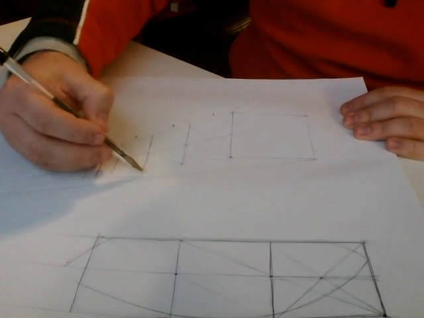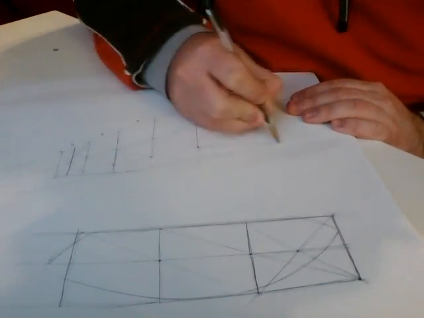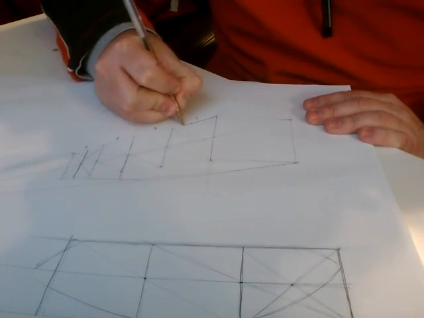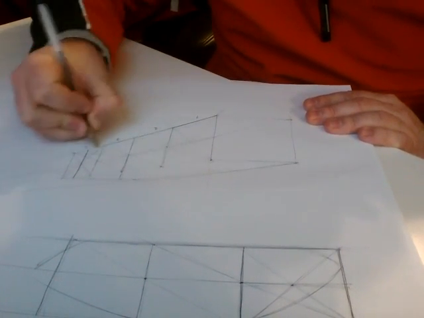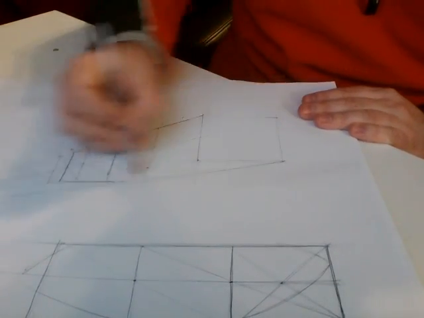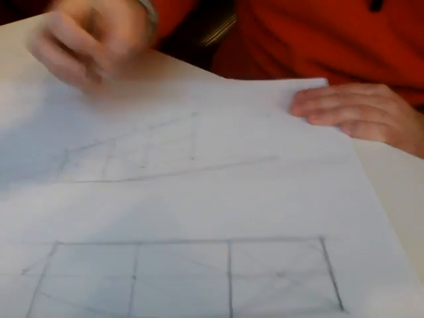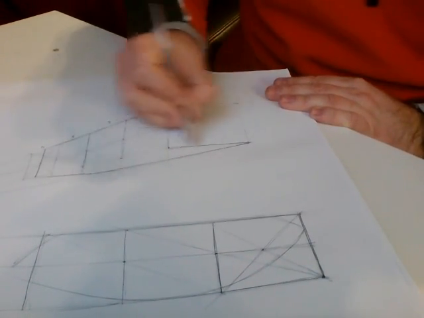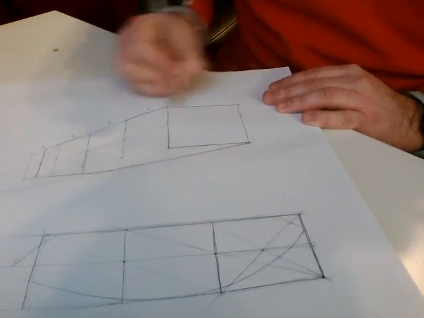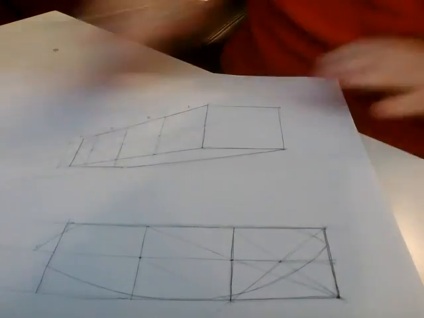So now I have a 4 cube long prism. 3.5, I'm sorry, 3.5 cube long prism. Let's hit this. Cool.